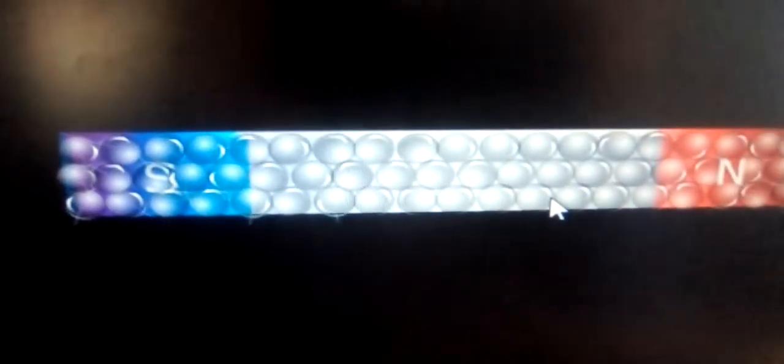Now, when you look at a magnet that is magnetized, what happens inside it? It has atomic magnets that are aligned. Those atomic magnets are in random vibrations about their main position.